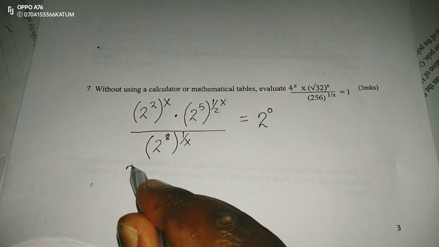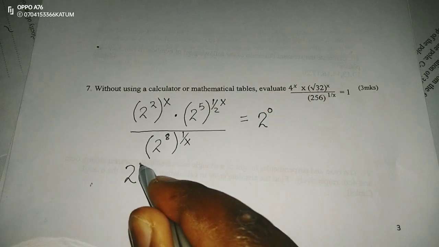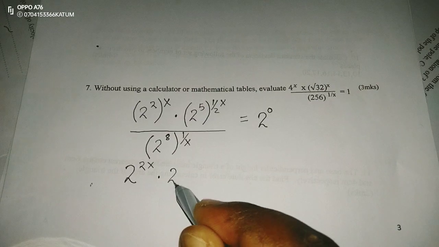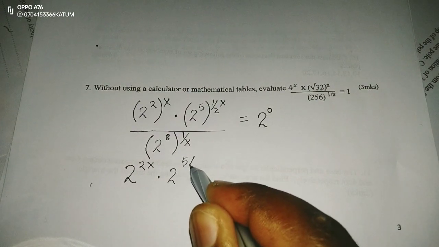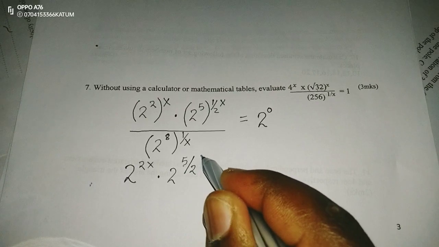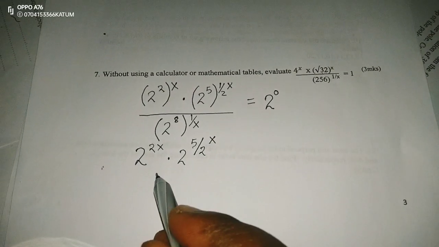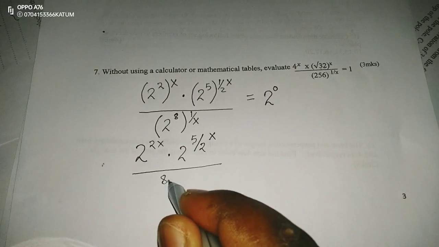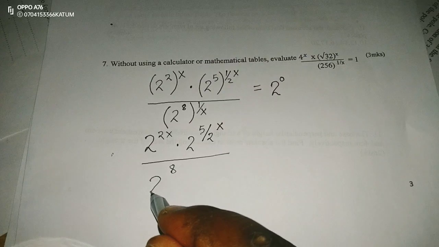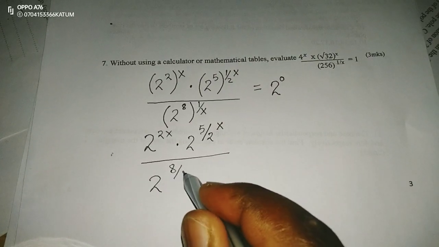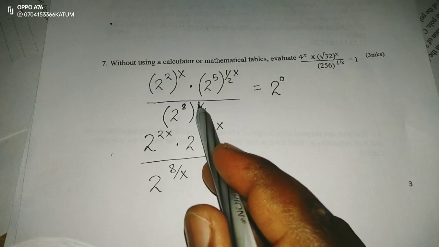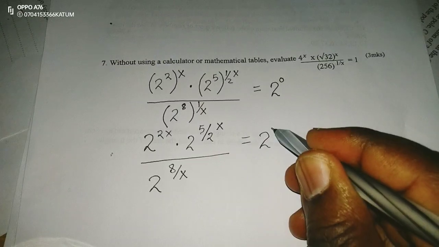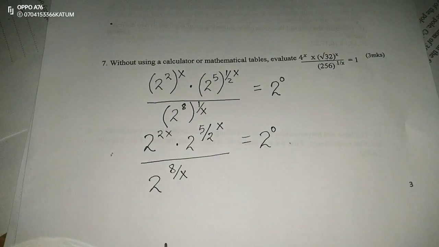This becomes 2 raised to x multiplied by 2 raised to 5 out of 2, then this is x, divided by 2 raised to power 8 out of x. That is when I multiply 8 with 1 out of x. This is equal to 2 power 0.